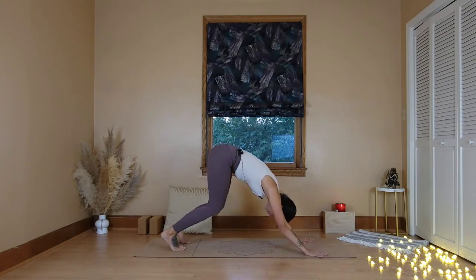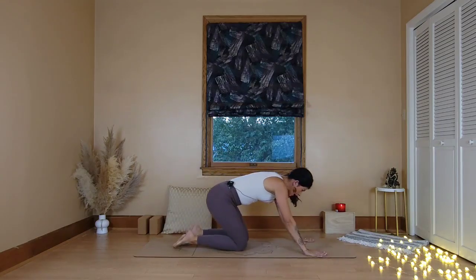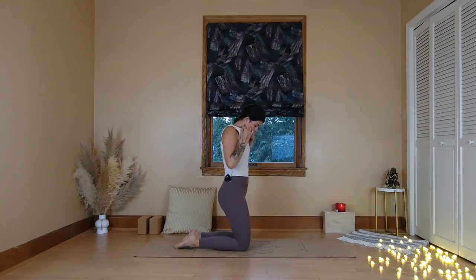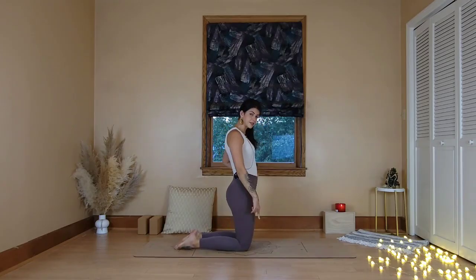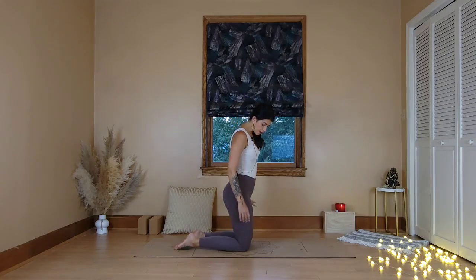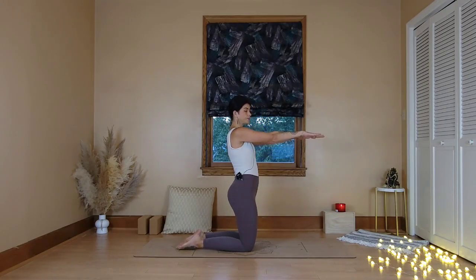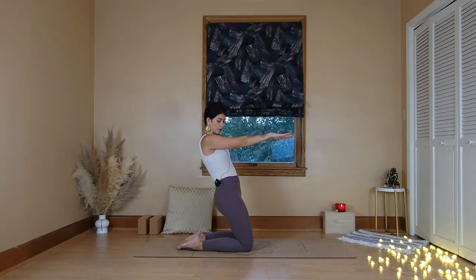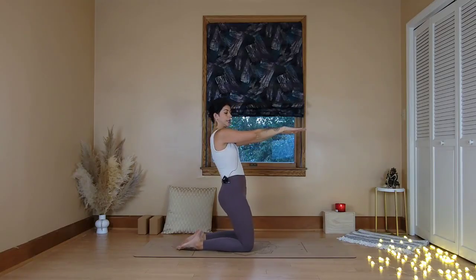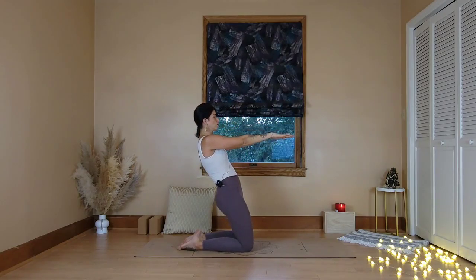Then drop your knees on the floor and come up to a high kneeling. If your knees are a little bit sensitive, then use a blanket underneath the knees. Otherwise, just like that, it's okay. Your knees are hip distance apart, arms forward. Lean back, so your body looks like a Z shape. You're not sitting back, you're leaning back. Arms parallel, look forward. 30 seconds Kapalabhati.